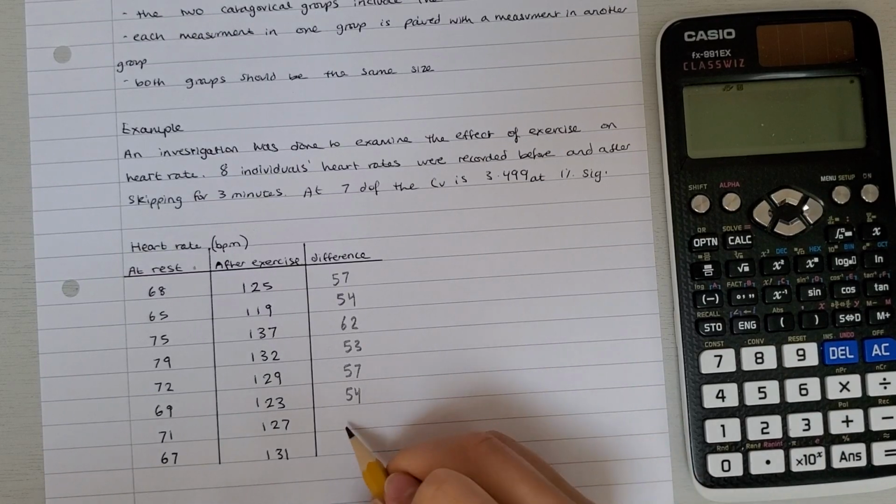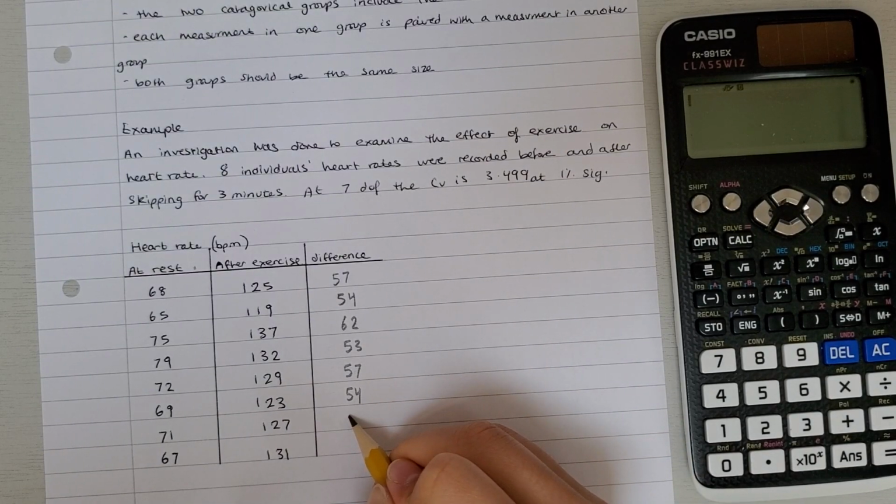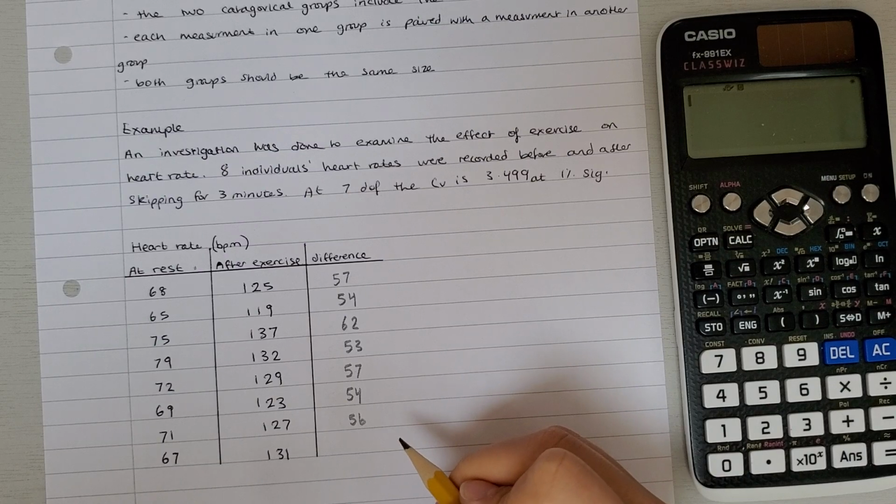127 minus 71 is 56. And 131 minus 67 is 64.